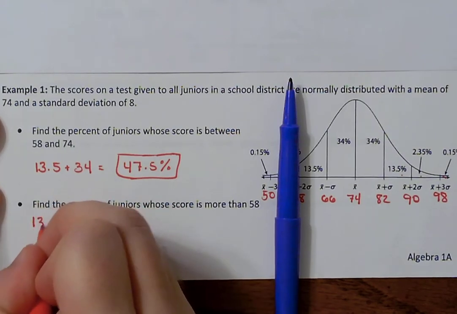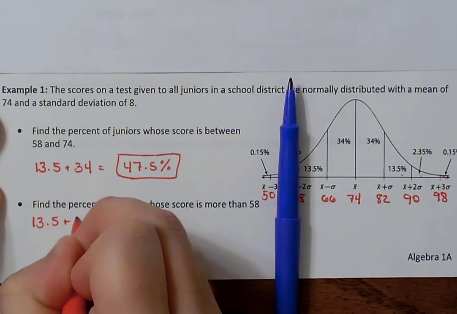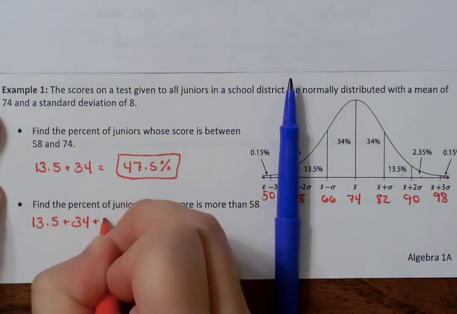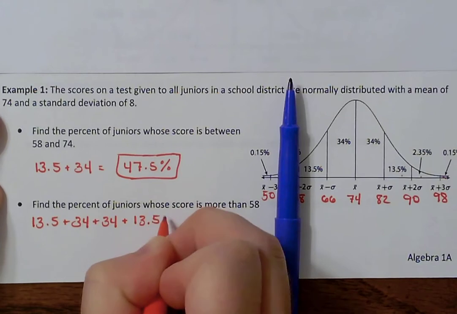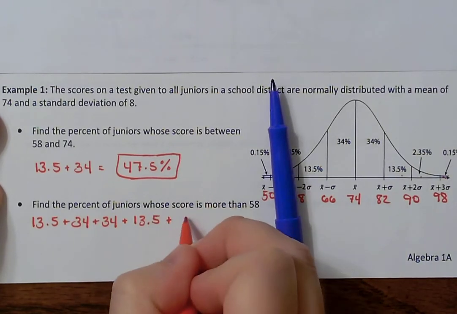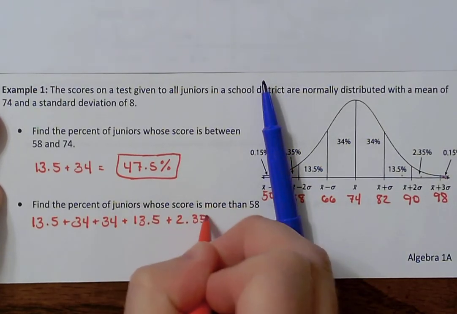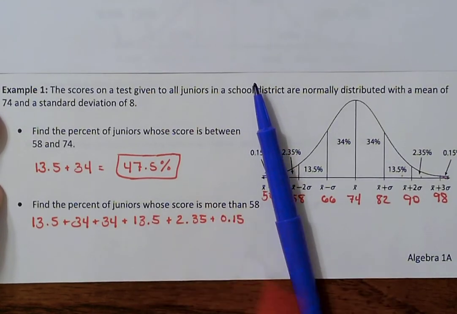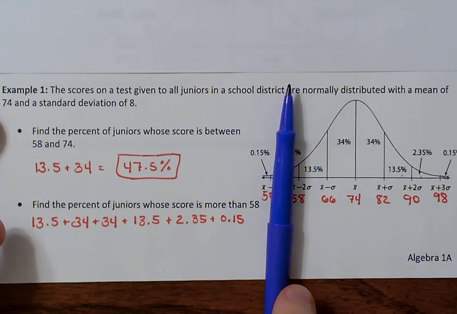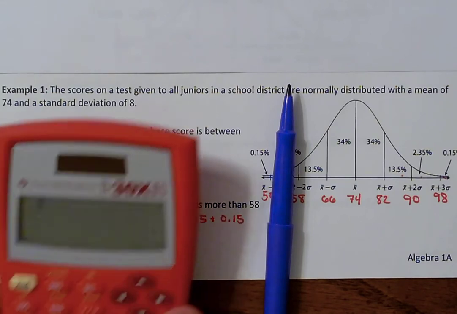So we start with 13.5, 34, 34, 13.5, 2.35, and then 0.15. So we're going to use those numbers. We're going to go through and add all of them up to then figure out what the percent of juniors that scored more than 58 on the test.